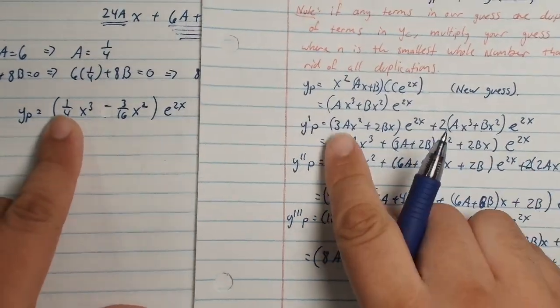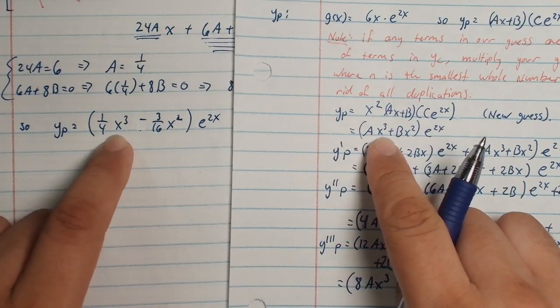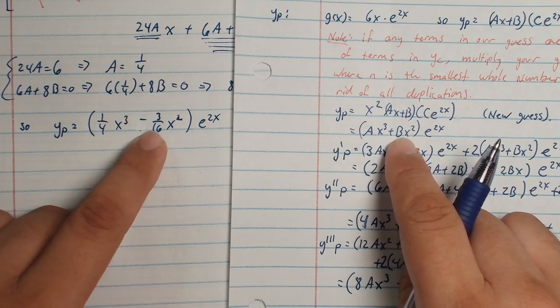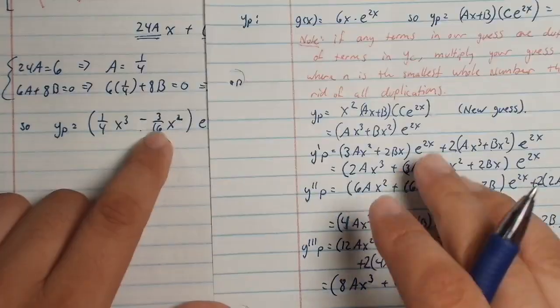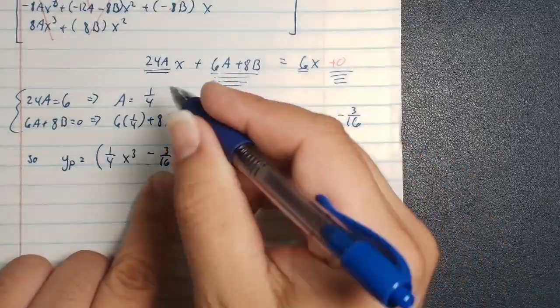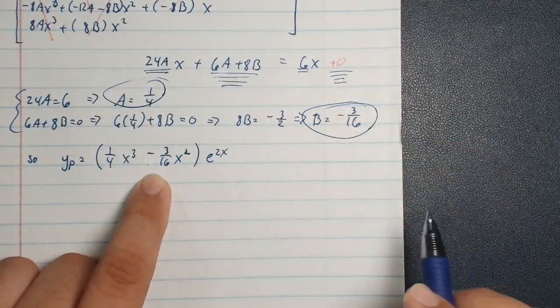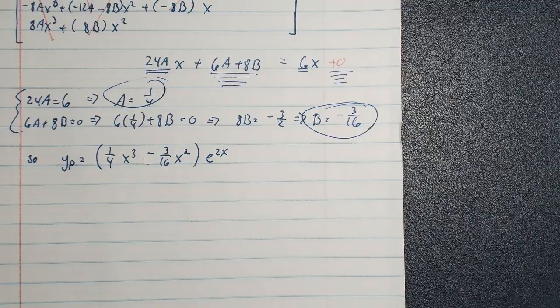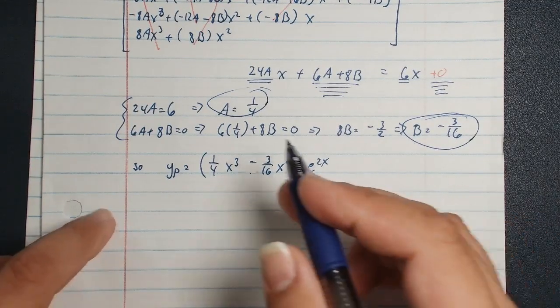My new guess was a x cubed plus bx squared times e to the 2x, where the a and the b were what we found here. Our a was 1/4, and our b was negative 3/16. So in spite of a much bigger problem this time, we ultimately get the same kind of answer.